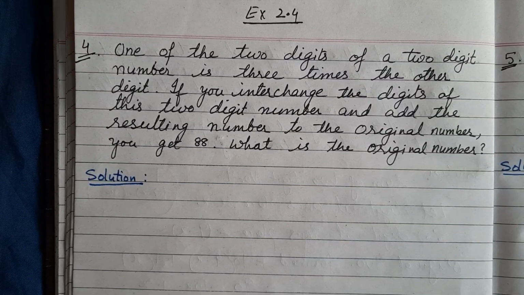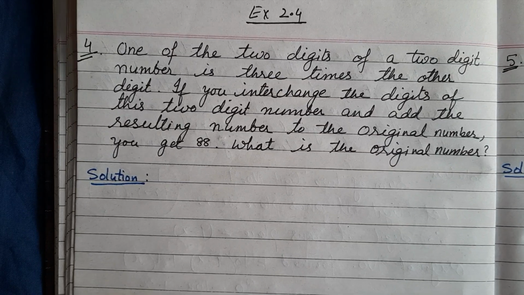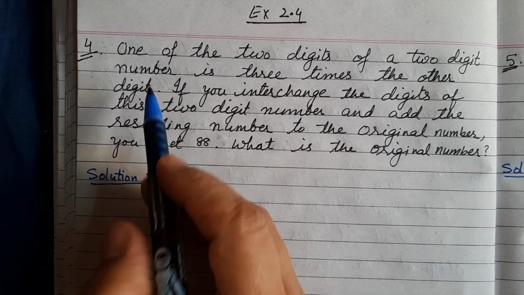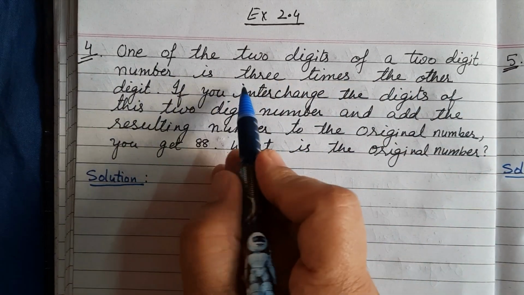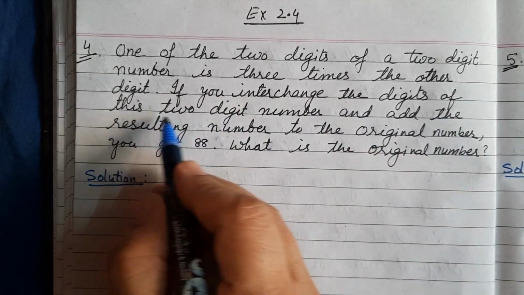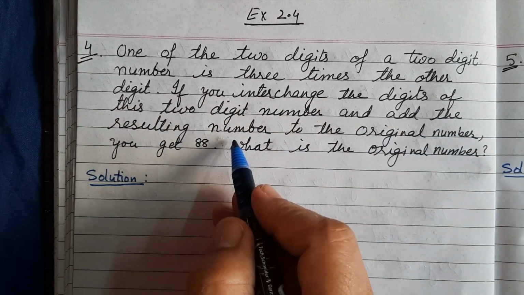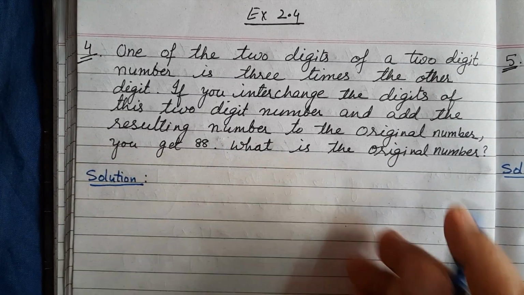Hello children, in continuation with exercise 2.4 linear equation in one variable, our next question is number 4. One of the two digits of a two-digit number is 3 times the other digit. If you interchange the digits of the two-digit number and add the resulting number to the original number, you get 88. What is the original number?